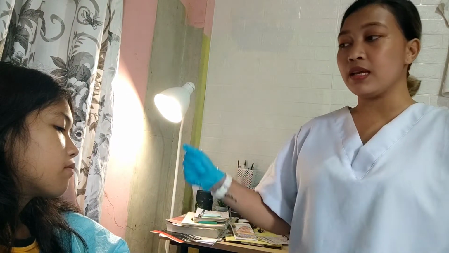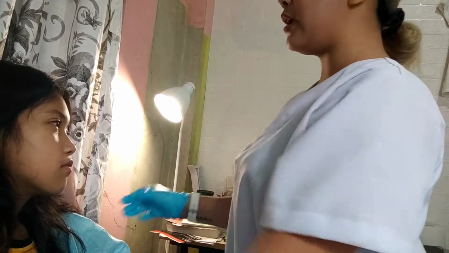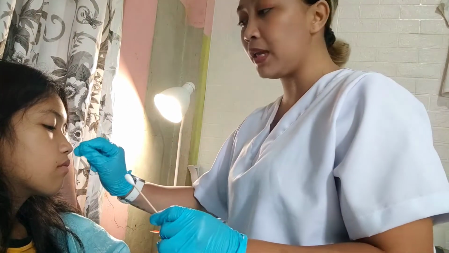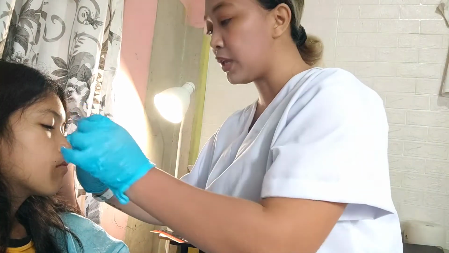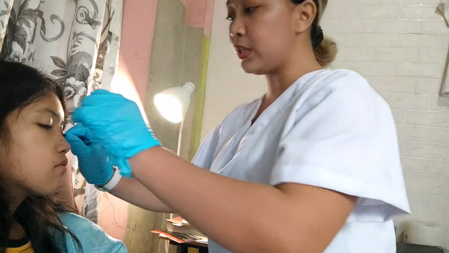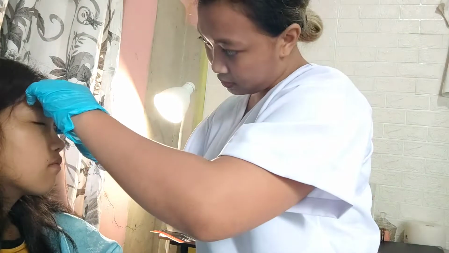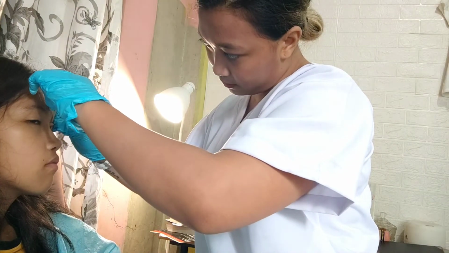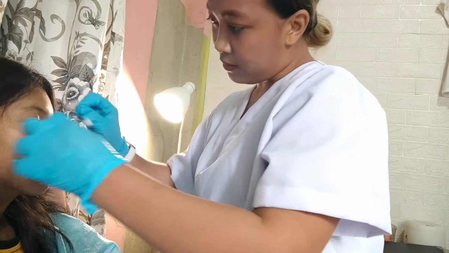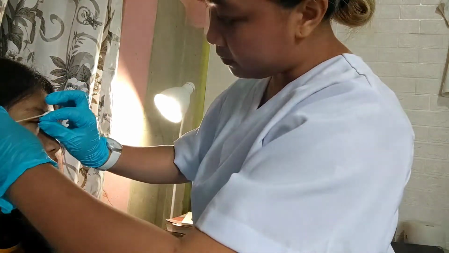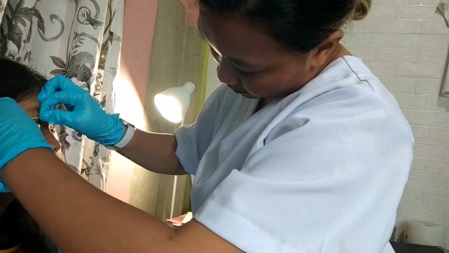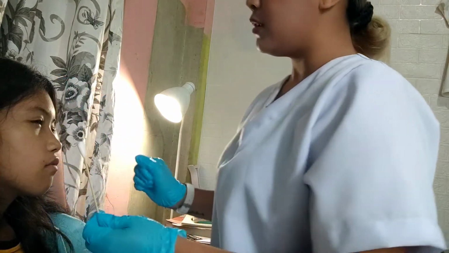Now we will be assessing the upper eyelids of the client. We will be asking the client to just sit appropriately. Kindly look down. And I will be grasping the upper eyelid of the client and putting the cotton applicator to hold that in place without letting go of the lashes. The other side, please. Now can you blink, please?